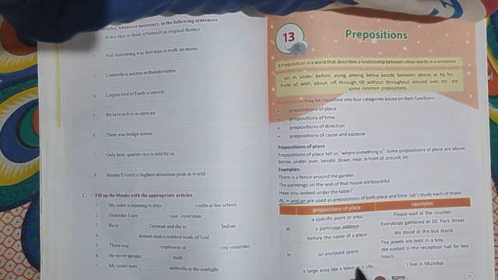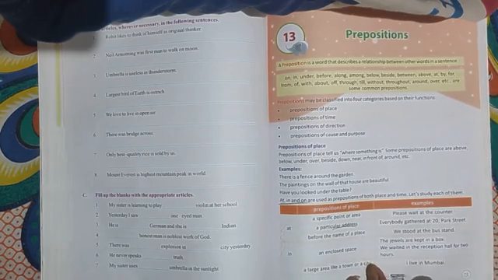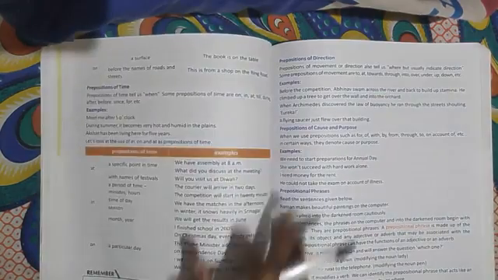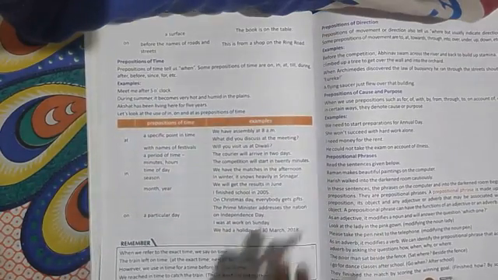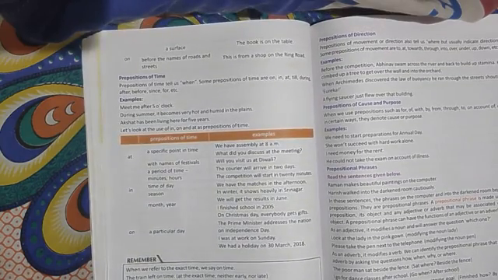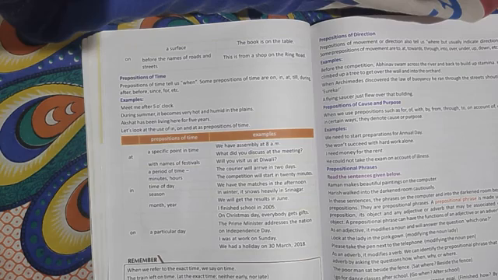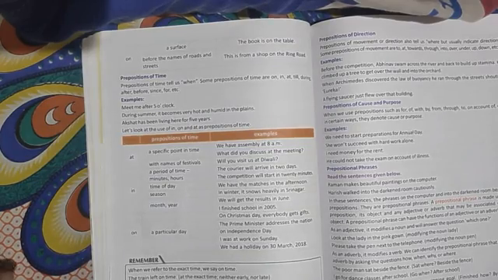For a large area like a town or city, I live in Dhanbad. People gathered at ABC Road. I live in Dhanbad. If it is a larger city, it becomes in. Next is on. On the surface, which is denoting some place, like keep the book on the table, above the surface. Before the names of road and street, this is from a shop on the ring road, this is from a shop on the mall road. So it suggests something on the surface.